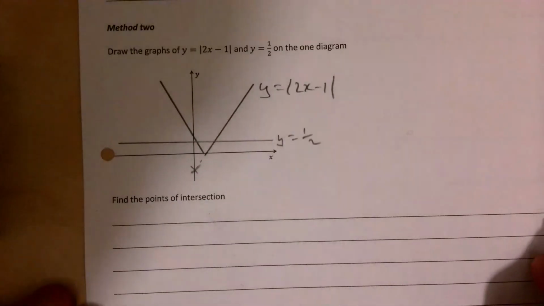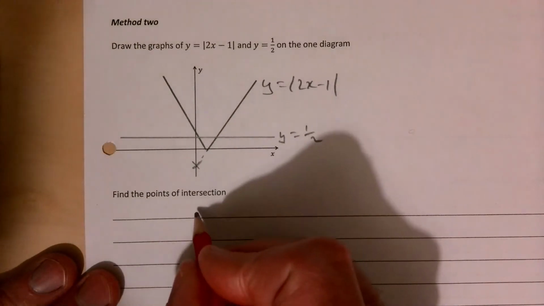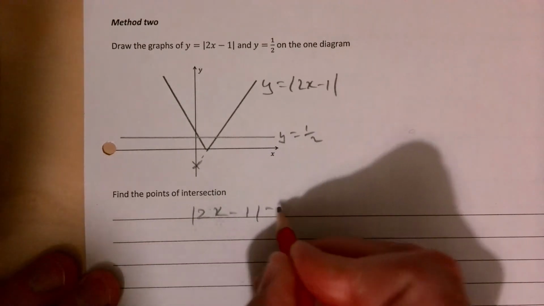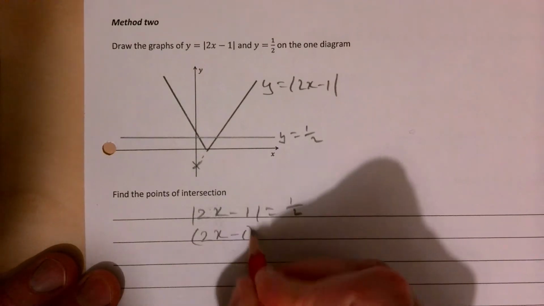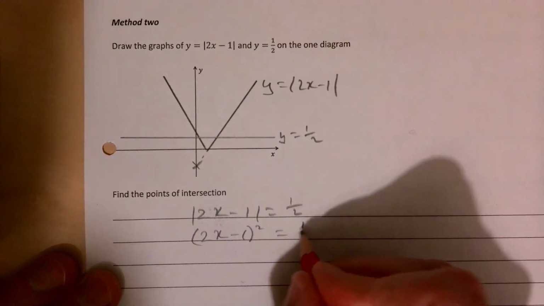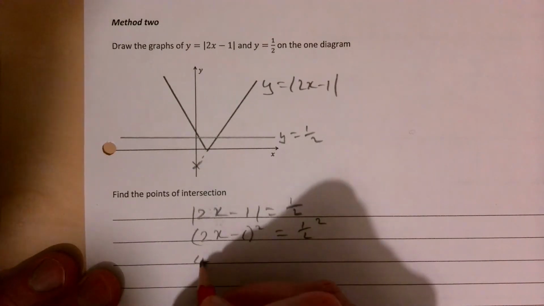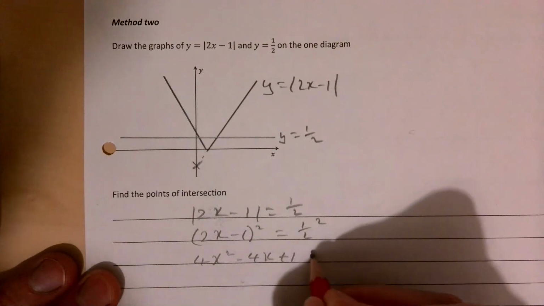And to find our point of intersection, like the last time, we squared both sides. So we would have 2x minus 1 equals a half, squaring both sides. 2x minus 1 squared equals a half squared. Multiplying this out gives me 4x squared minus 4x plus 1.